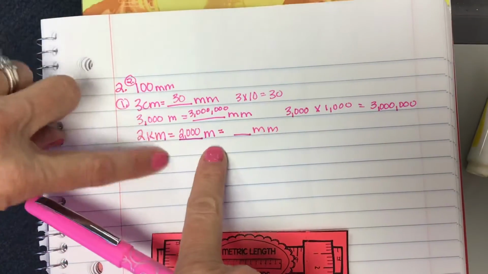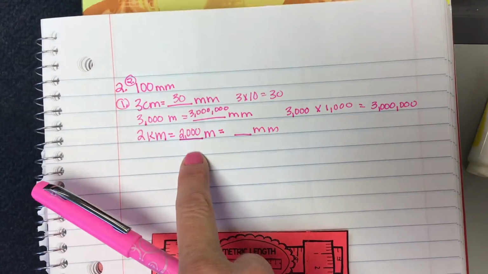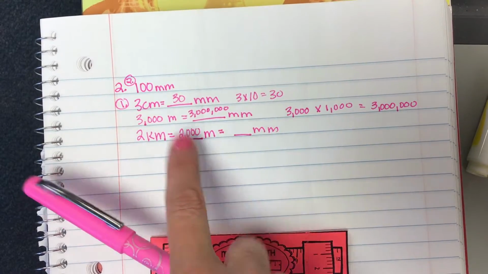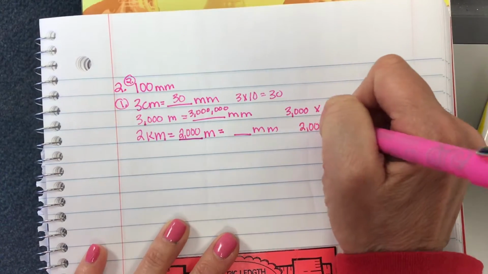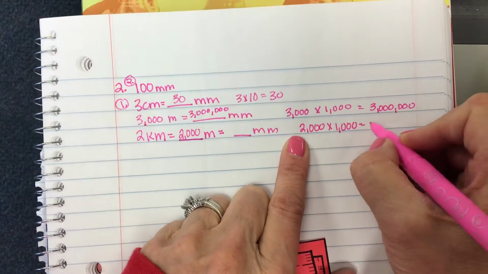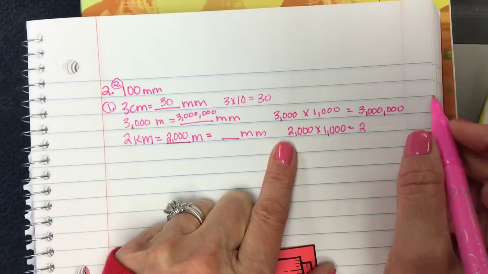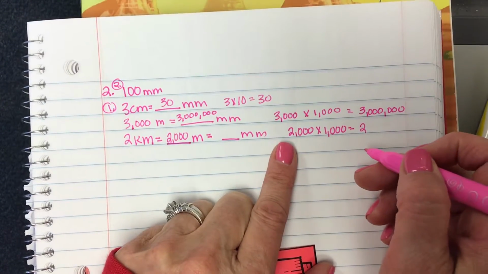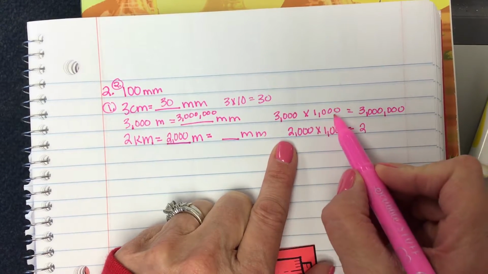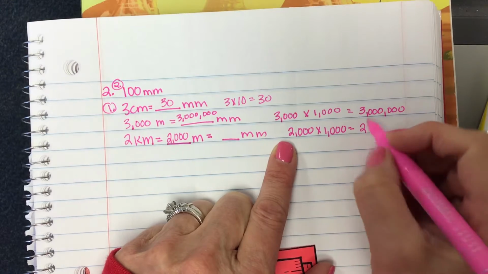Well, look, 2,000 meters. Here 3,000 meters equaled 3 million millimeters. 2,000 meters is going to equal how many millimeters, Nolan? Well, you can do 2,000 times 1,000. How many zeros do I need to add? It's okay. Look at the screen, Nolan. 3,000 times 1,000 was 3 million. So 2,000 times 1,000 will be what? 2 million.